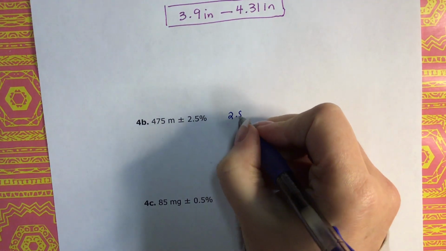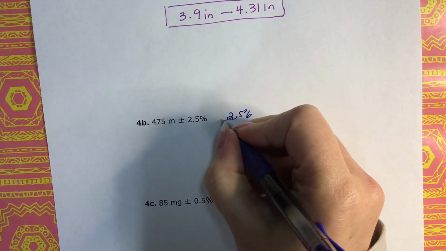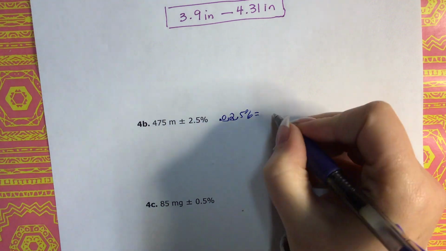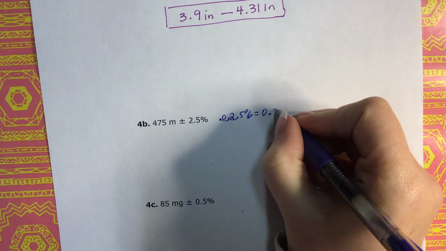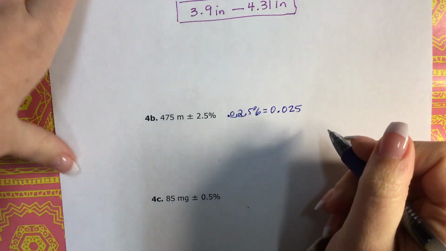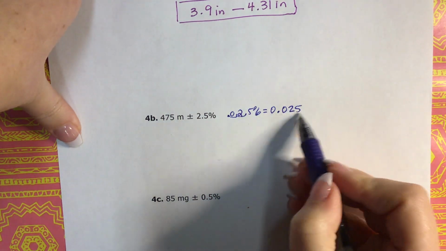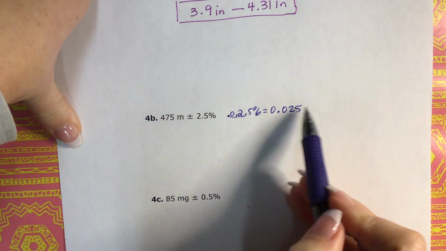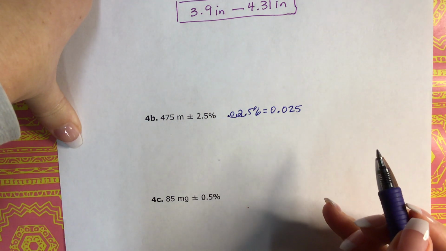So we have 2.5% moves over 2 places. That means there's the decimal. It ends up being 0.025. All right. So we need to figure out what 2.5% of 475 is. So we multiply these together.